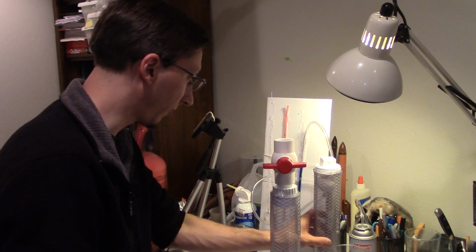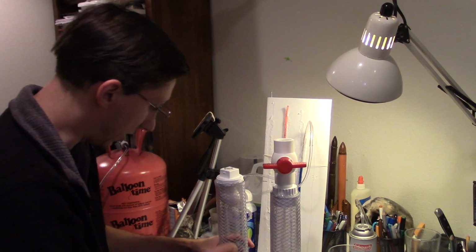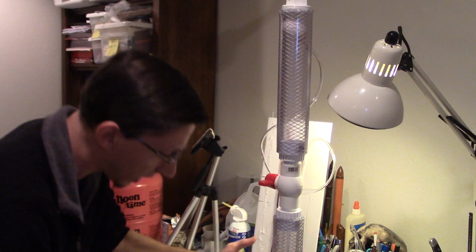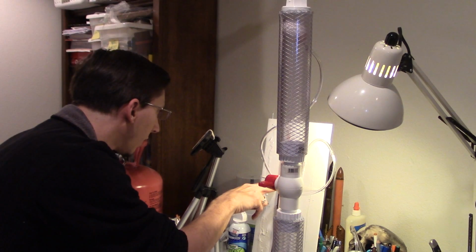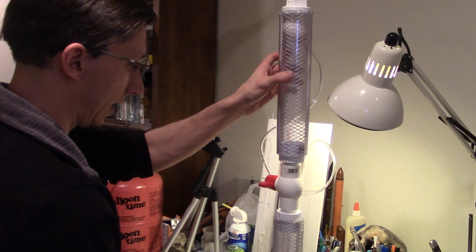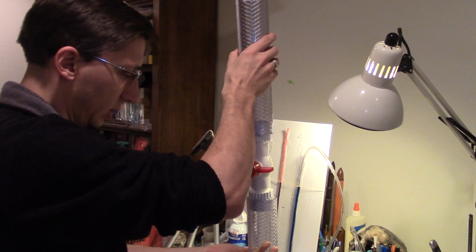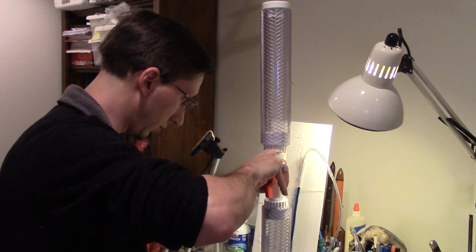Same procedure as before. I need to refill my top chamber with helium where the egg is. Again, this is CO2 at the bottom, helium in the top. Right now these are evened out, which is perfect. So I'm going to go ahead and invert the chamber here, open the valve and start.